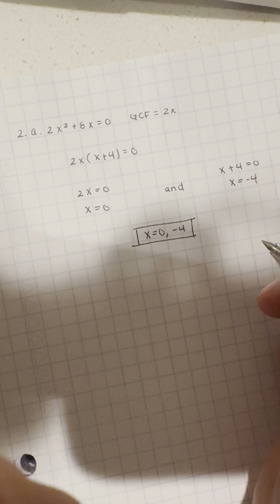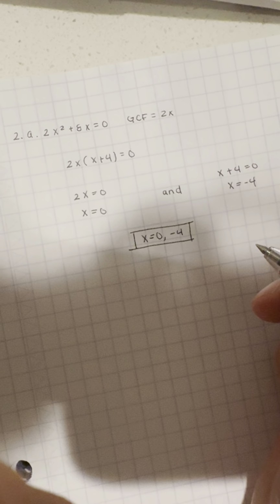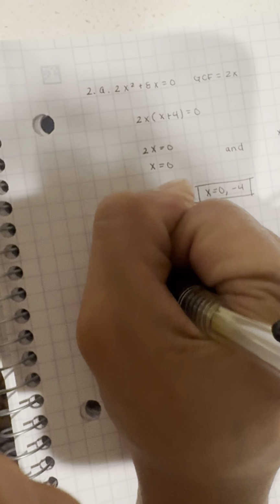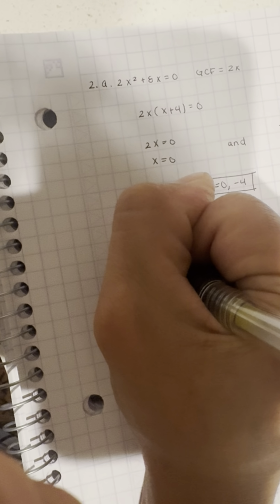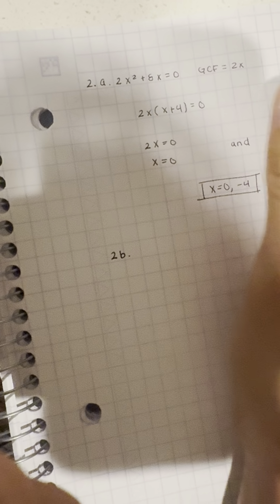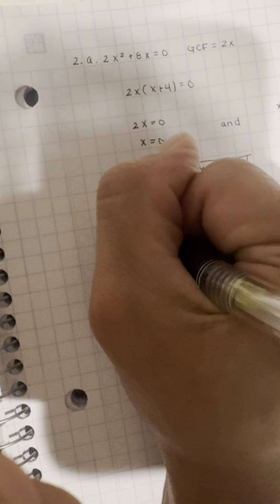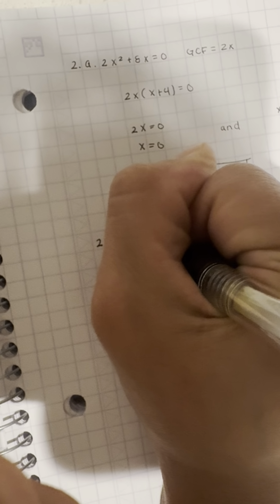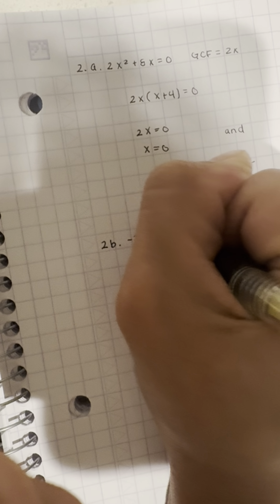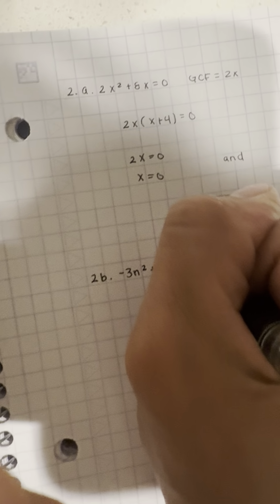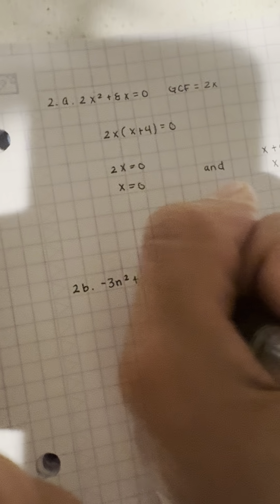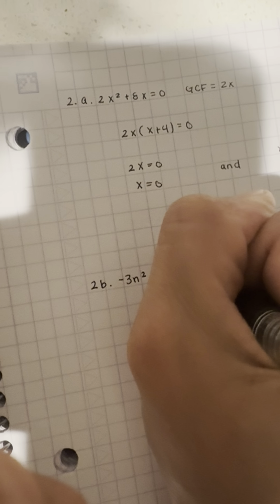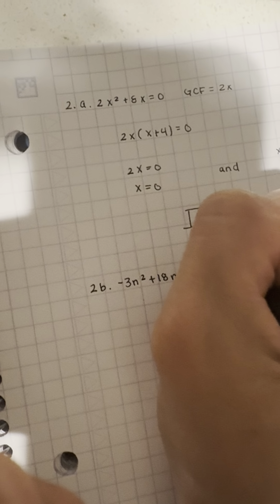Alright. And then we're going to move on to the next problem, which is 2b, which is solve -3n squared plus 18, my bad, can't read my own handwriting, equals 0.